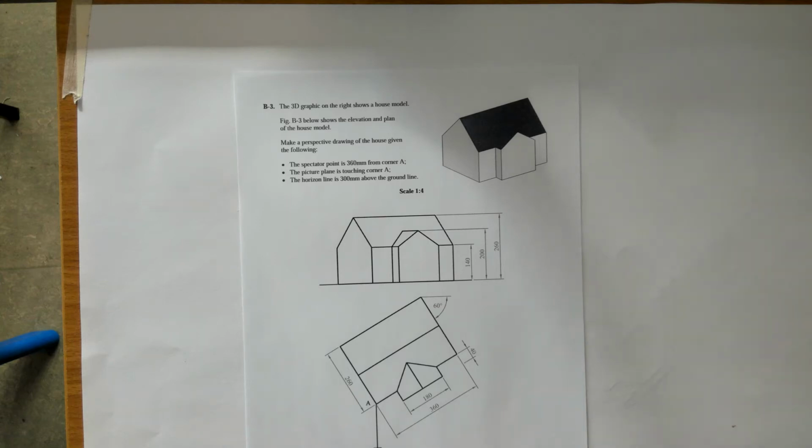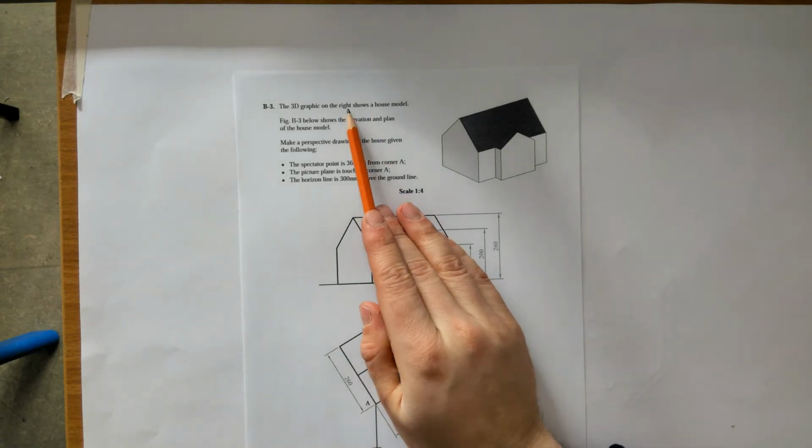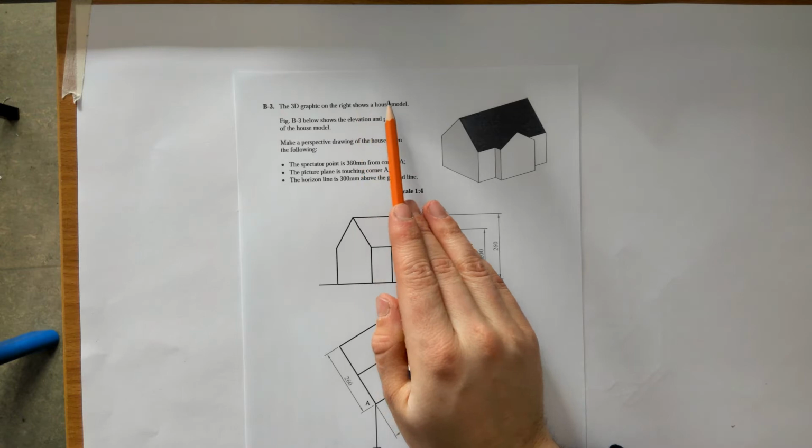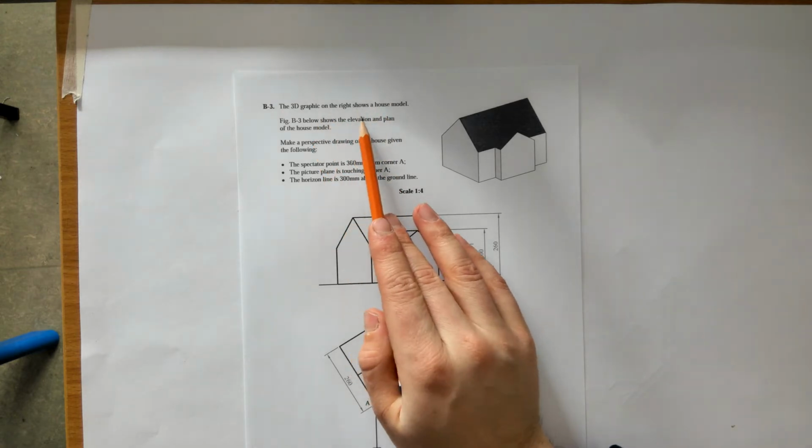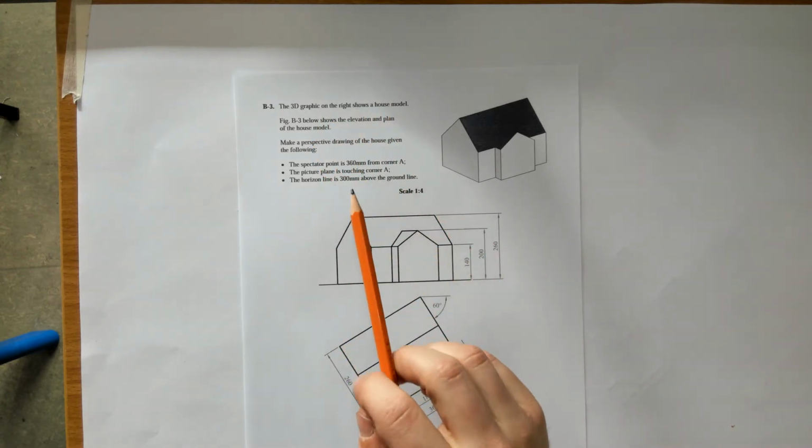Okay, welcome to this question here. This is a sample mock exam from 2010, 3D for ordinary level. The 3D graphic on the right shows a house model. Figure B3 shows the elevation and plan of the house model.